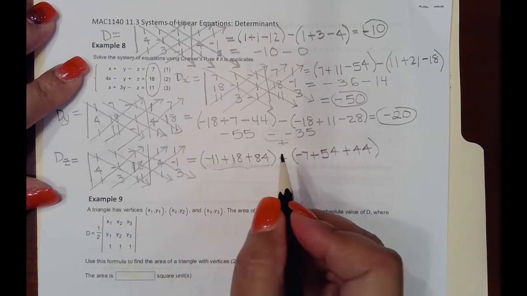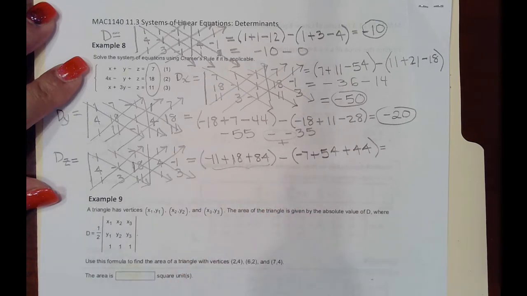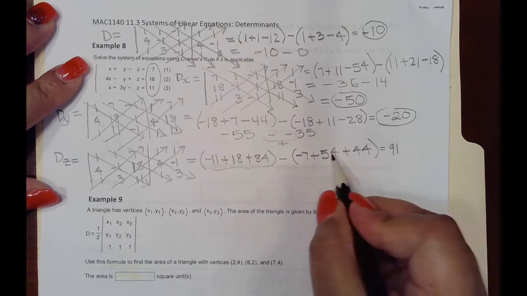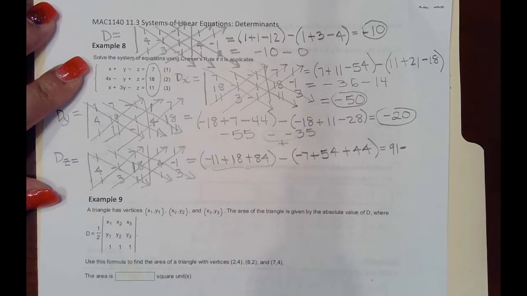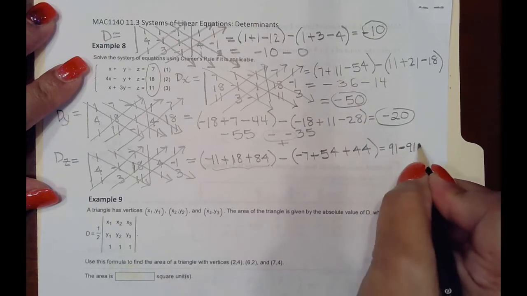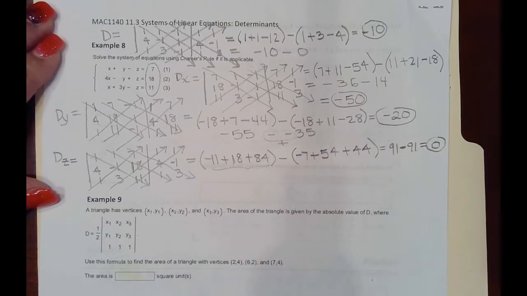Okay, this product right here would be, I'll just do it right here, -11 plus 18 plus 84 would be 91 minus, and then this would be -7 plus 54 plus 44, that would be 91, which is equal to 0. So now we finally have d sub y.